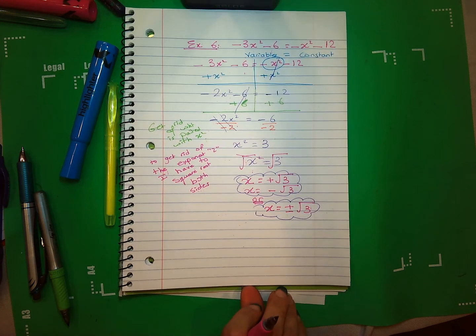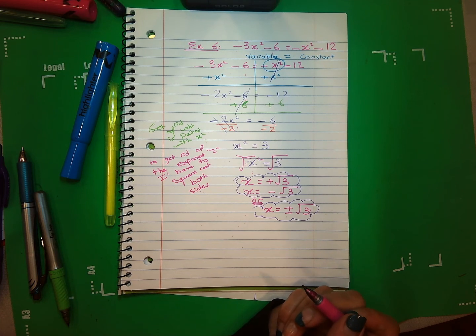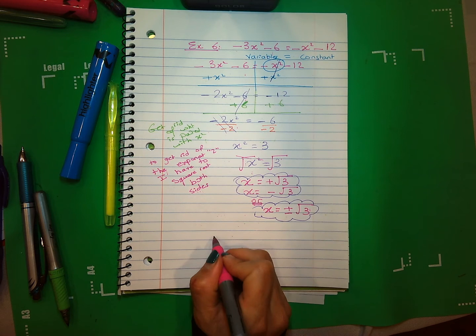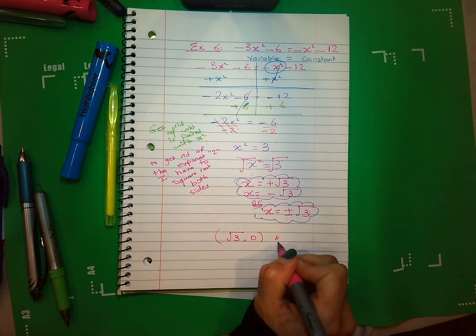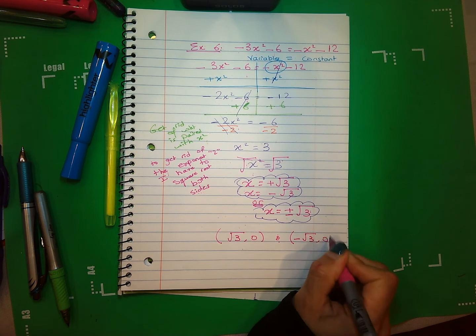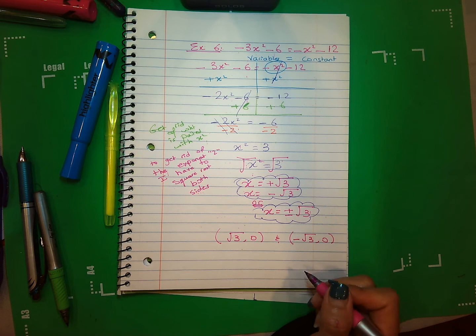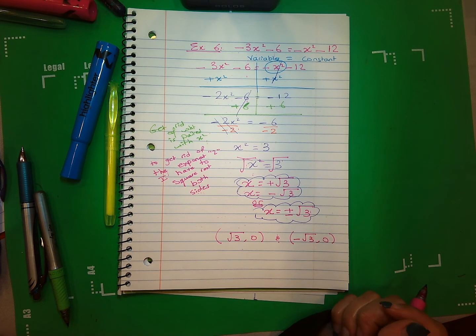If you're asked to find the solution or the zeros or the x-intercept of the function, then you will write it down in coordinate form. They all mean the same thing. And this will be the answer for that question.